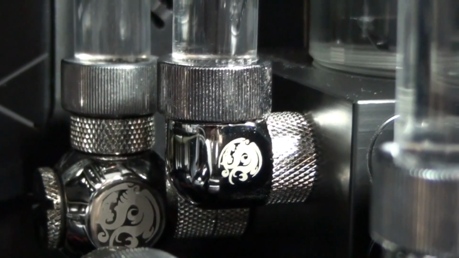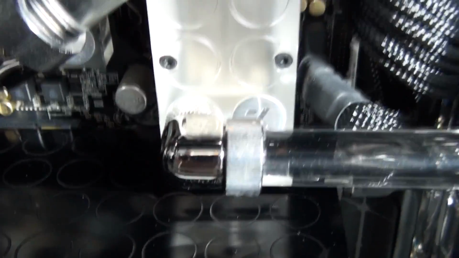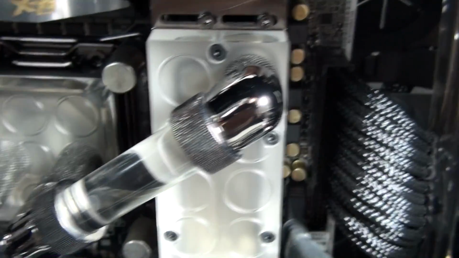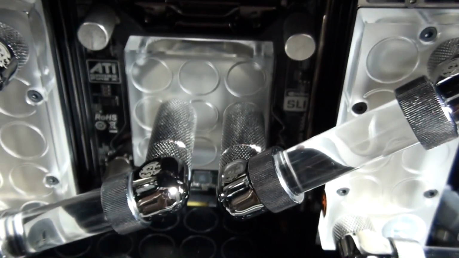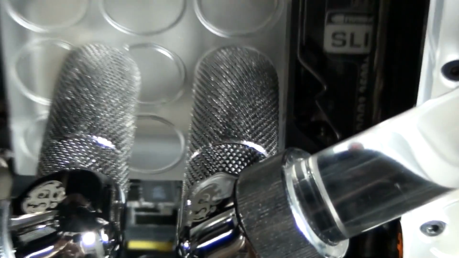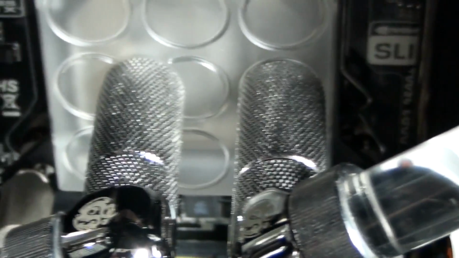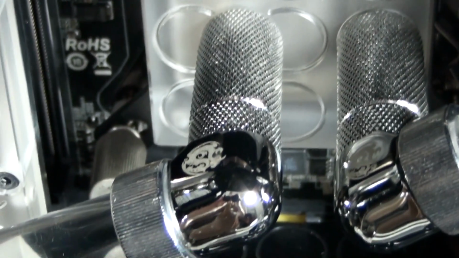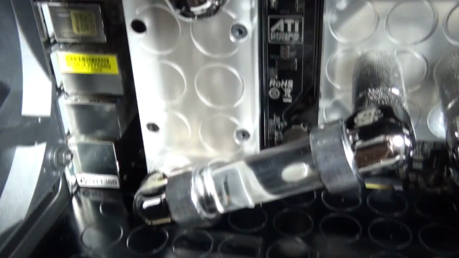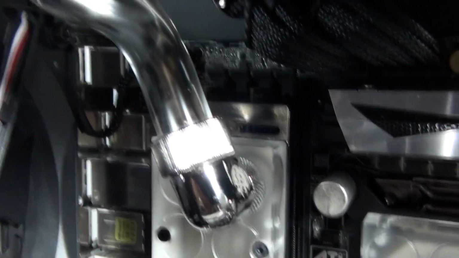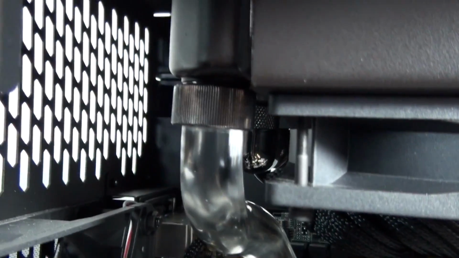So coming out of the pump, I've used a 90-degree single rotary fitting, and going into the memory water block, another 90-degree single rotary. Coming out of the memory water block, 90-degree single rotary. Going into the CPU water block, another 90-degree single rotary. And I'm actually going against the flow here, so the flow is going through the CPU water block in the correct direction. I've used a 30mm extension fitting going into the CPU water block and out.